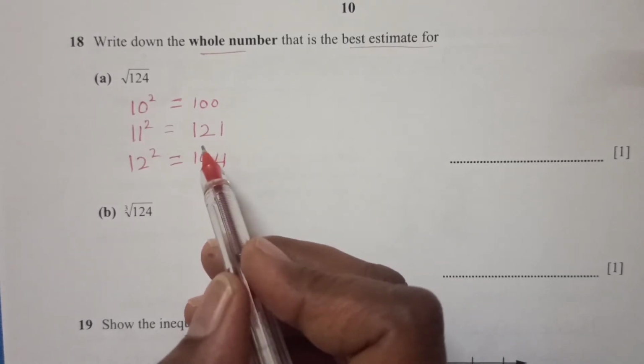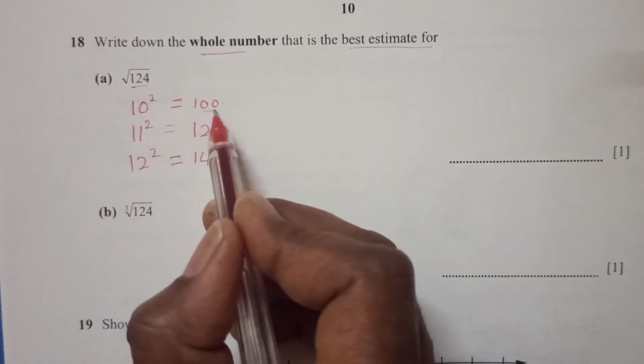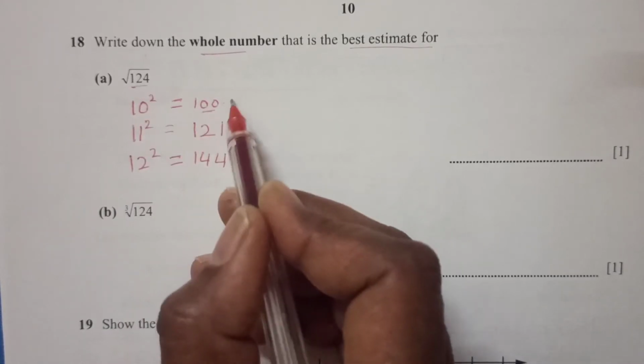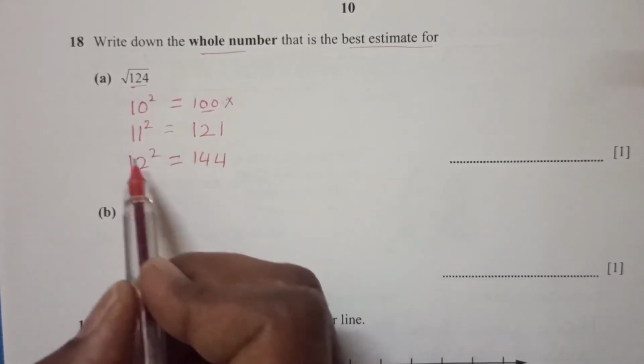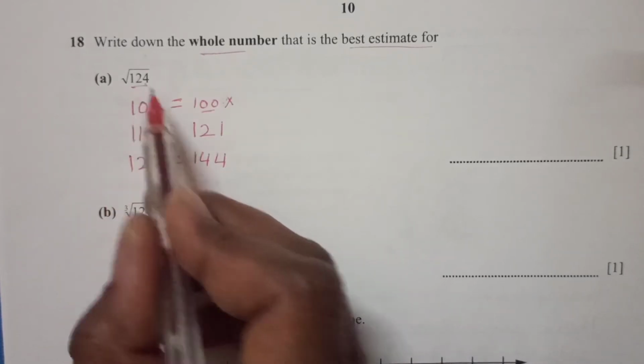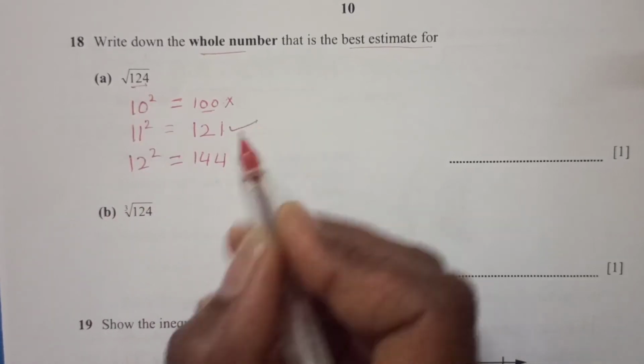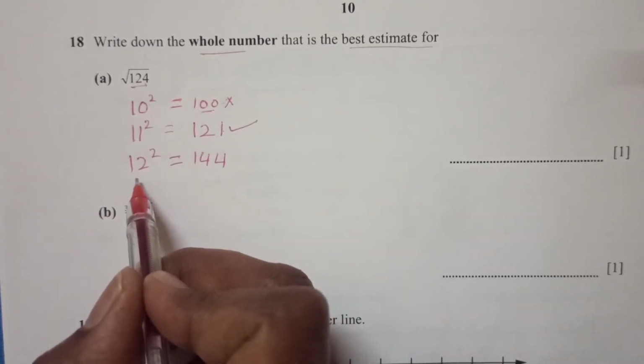So now which one is nearest to this? If you see, this is 124 and this is 100, so the difference is 24, so this may not be the answer. And then 121. You see this is 124, so there is a difference of only 3 here, so this may be the answer. We can check for the next one.